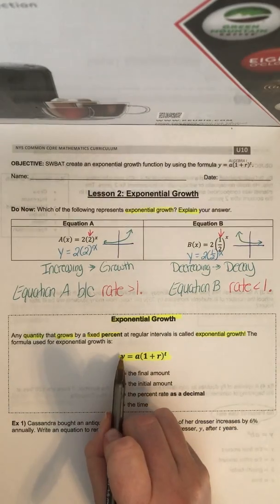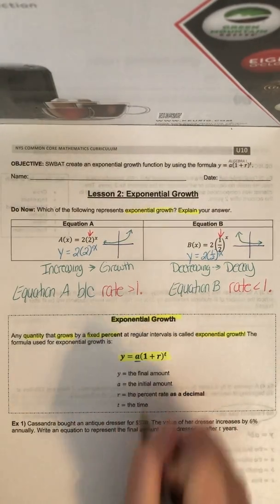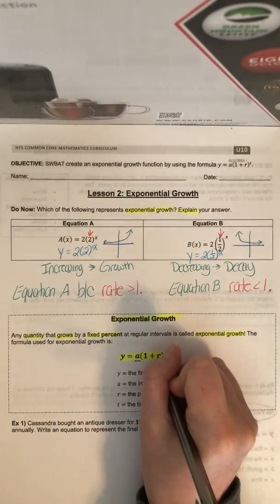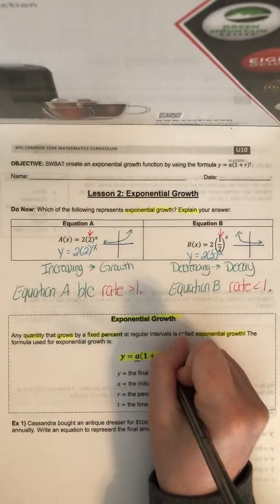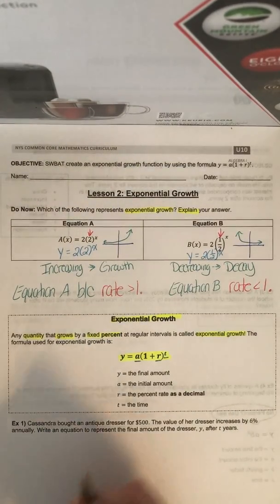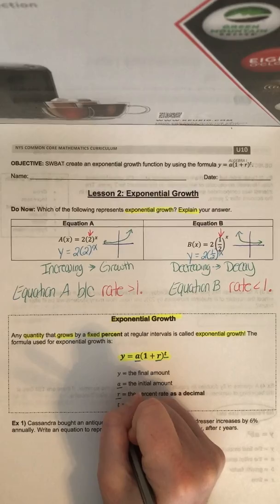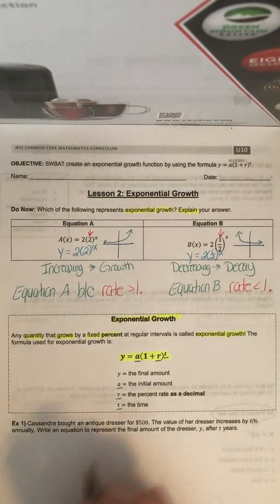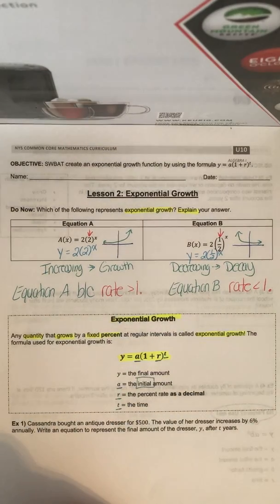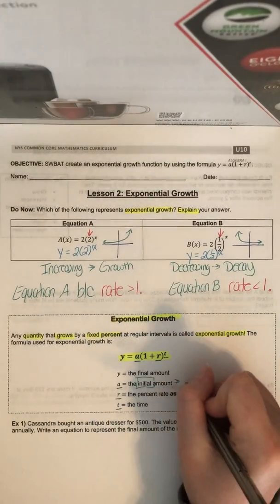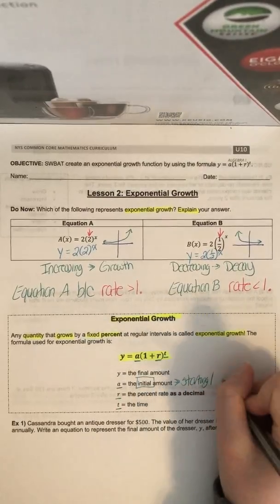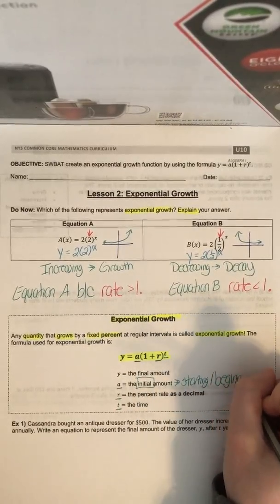So as I can see, y equals a times 1 plus r to the t power. So I have 3 different variables that I need to plug in for. Here's what all 3 of those guys are going to represent. So I know that A is the initial amount. Initial is a vocab word we went over yesterday. It means the amount that you're starting with, or the amount that you're beginning with.